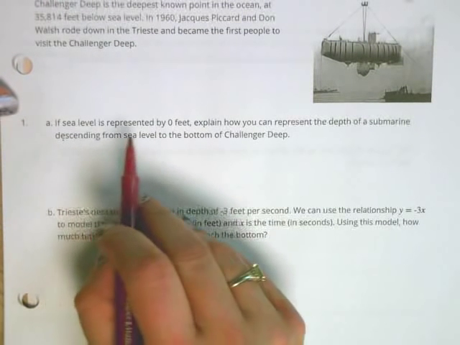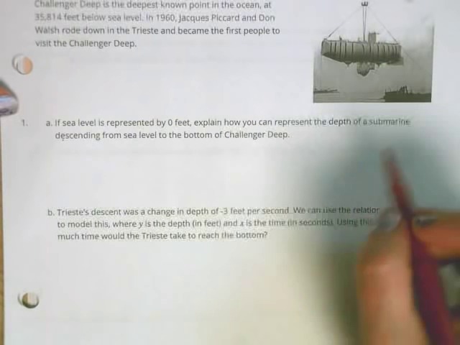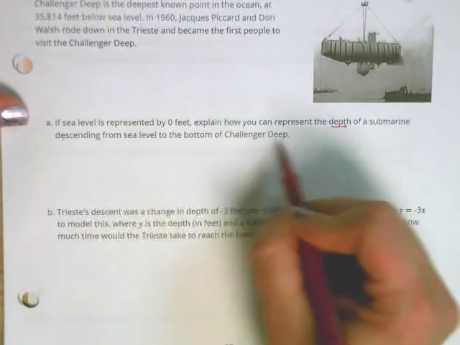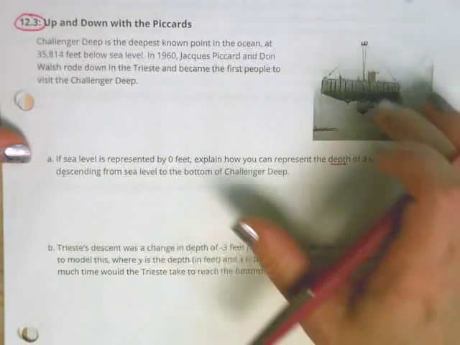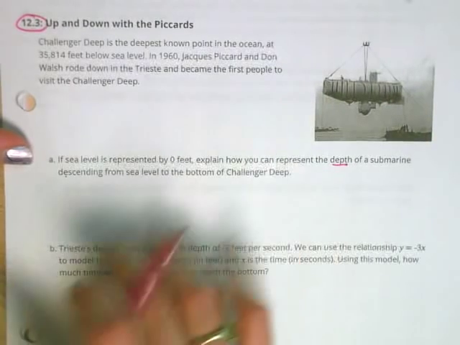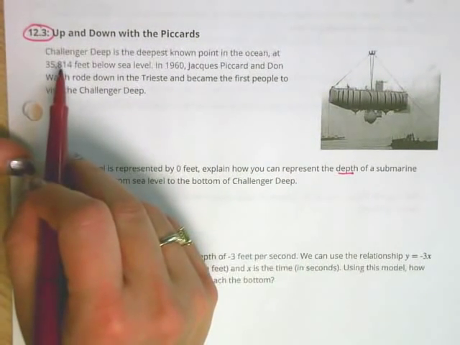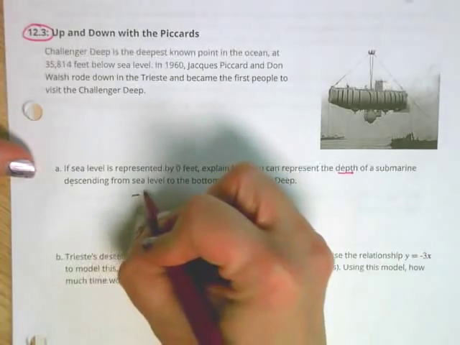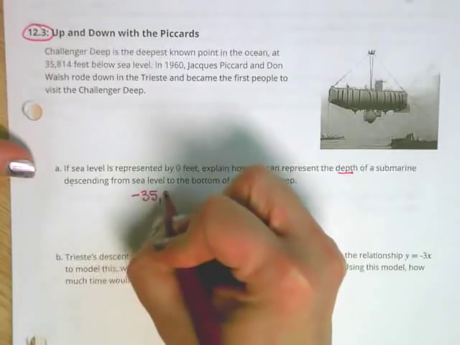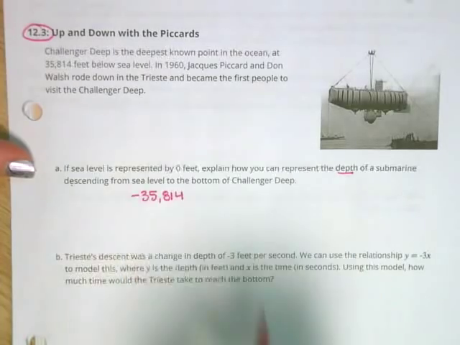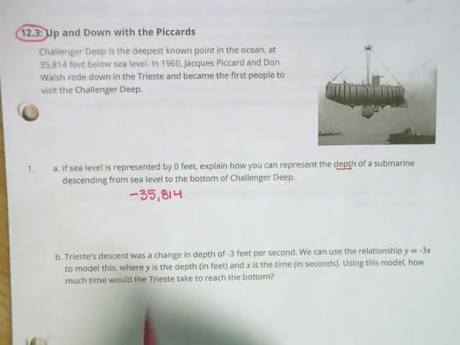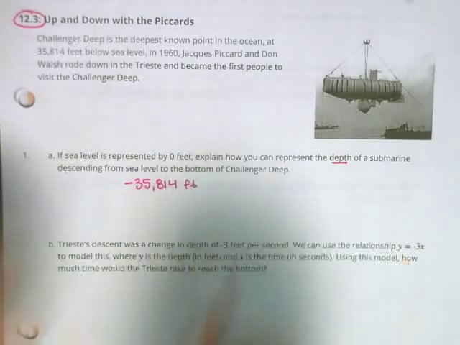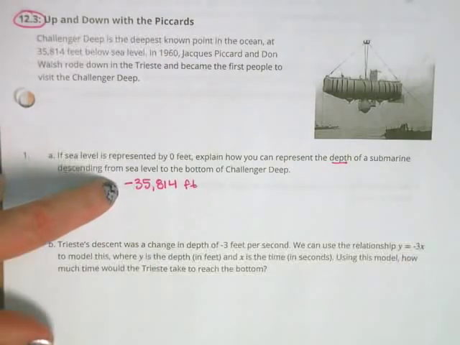If sea level is represented by 0 feet, explain how you can represent the depth of a submarine descending from sea level to the bottom of Challenger Deep. Well, if you had this ship and all of a sudden it was at the bottom point of the ocean, what would its depth be? Would it be a positive depth or a negative depth? We know it's going to be a negative, below sea level. We've talked about picturing above and below sea level before. So if it were really sitting way down there at the bottom, it would be a negative 35,814 feet. And we wouldn't have to say below sea level because that negative would represent that.